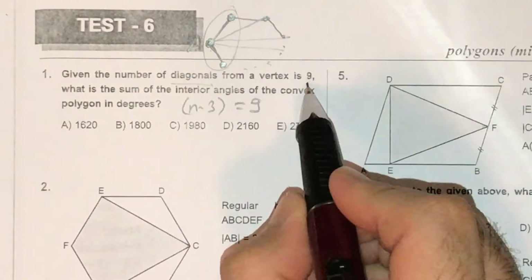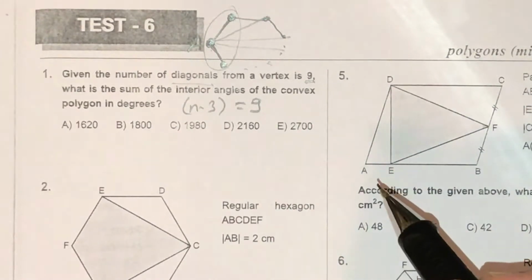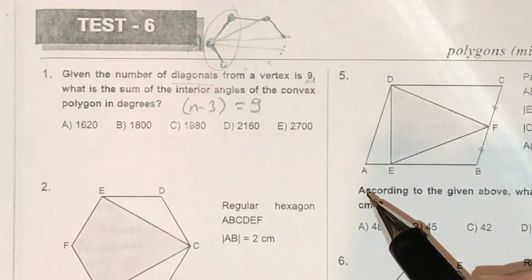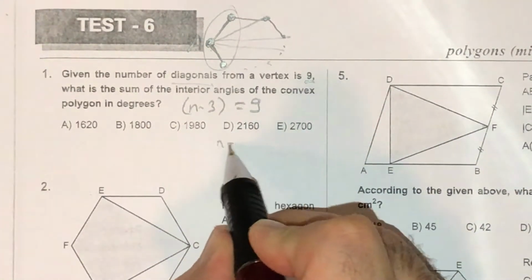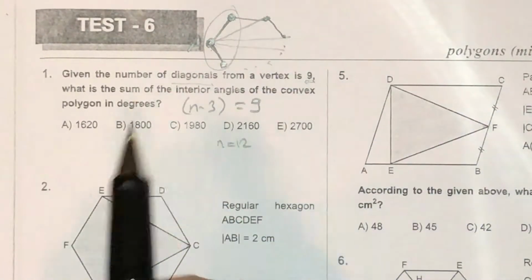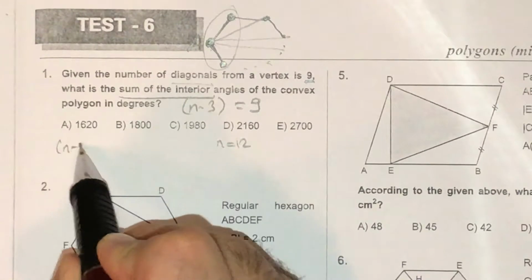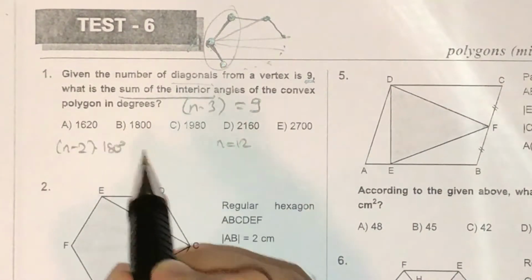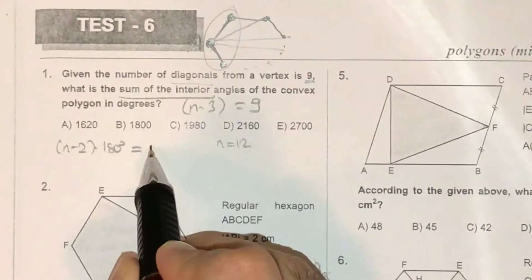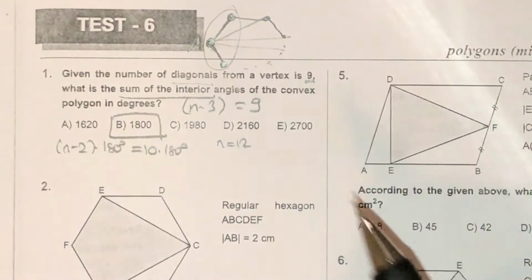So this must be 9, because it says the number of diagonals from a vertex is 9. So n is 12 actually. It says sum of the interior angles. Remember the formula: n minus 2 times 180 degrees, which is equal to 12 minus 2, which is 10, times 180 degrees. It means the answer is B.